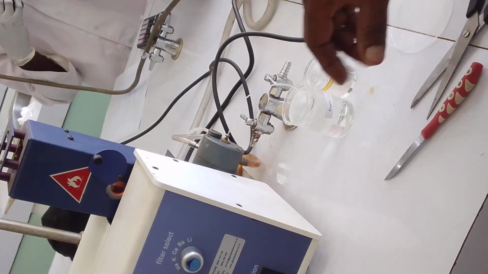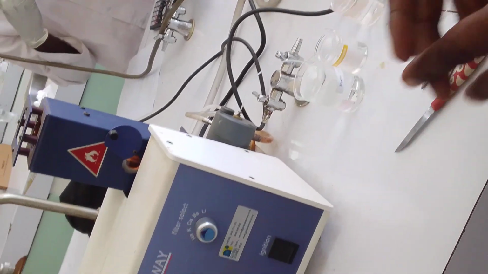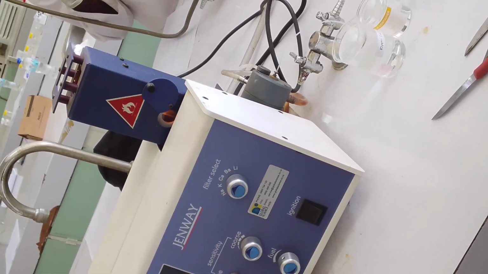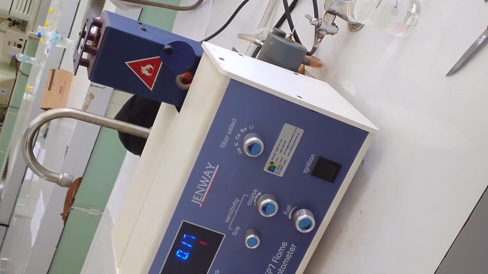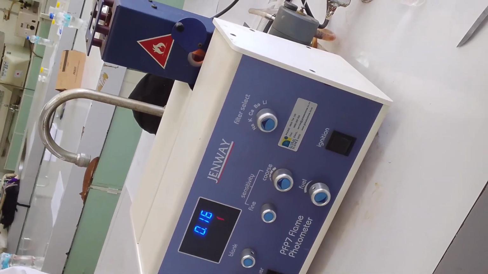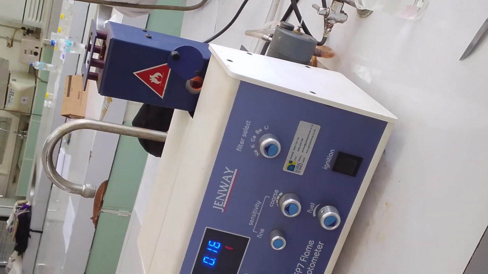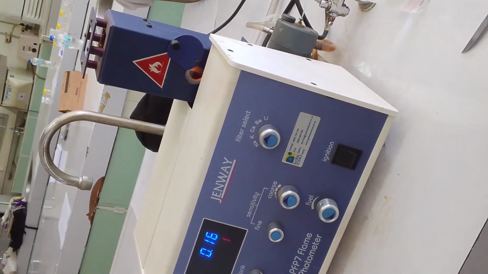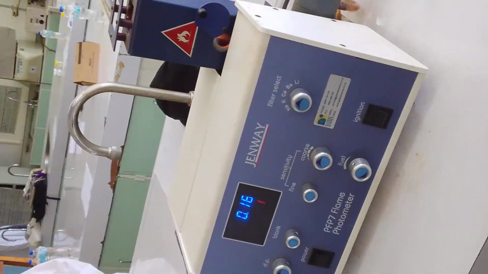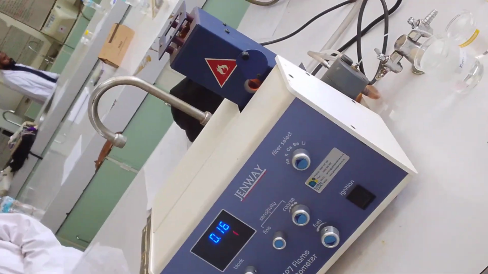So the blank is anything that you use to make up your solution. Sometimes they get mixed up in the labs. People think blank is only distilled water or tap water. It's never so. Blank is any medium you use to make up your sample.